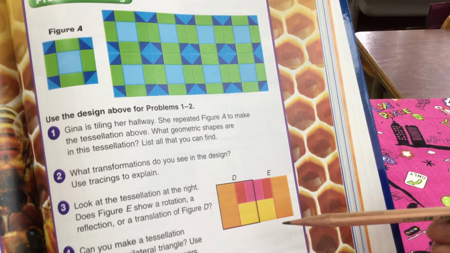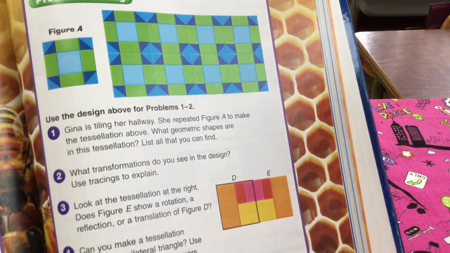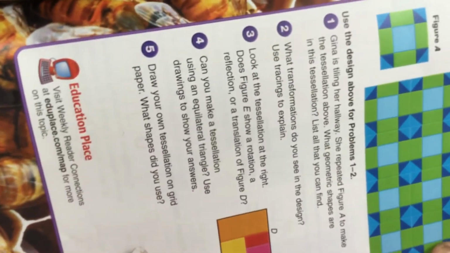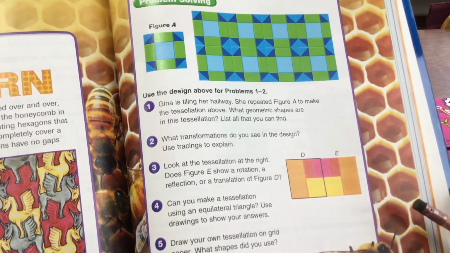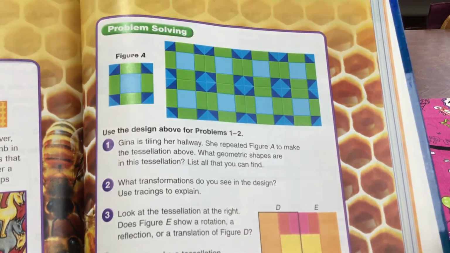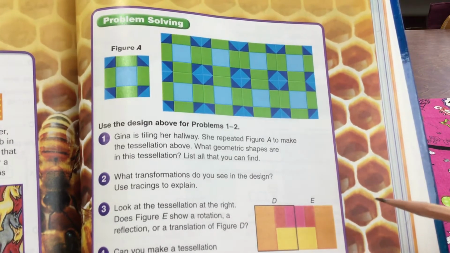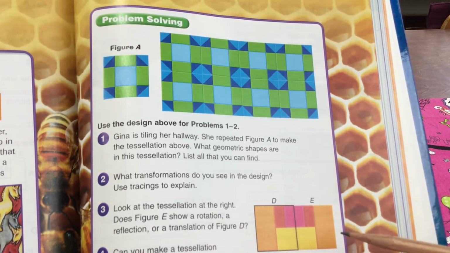Well, not exactly. It's not turning clockwise. Because if it turned clockwise, it would look something like that, right? Is it showing us a reflection? I would have to say yes. This is the mirror image of itself.